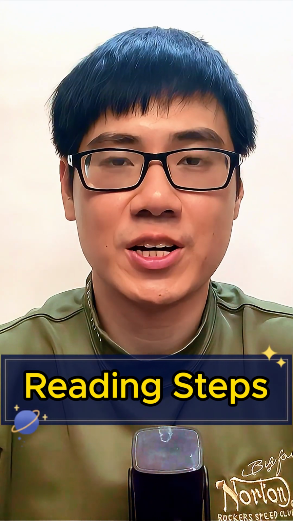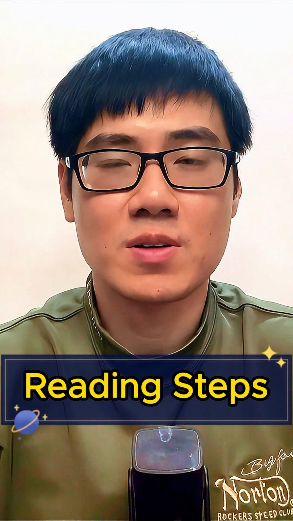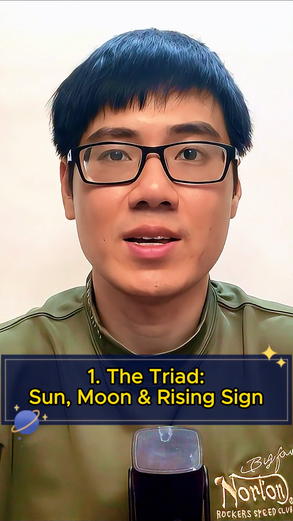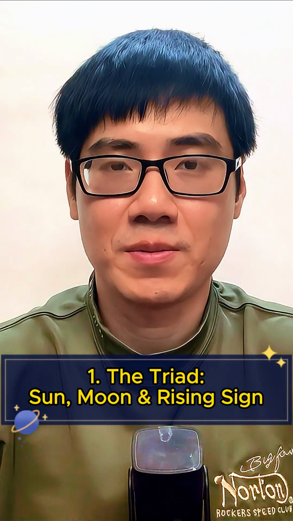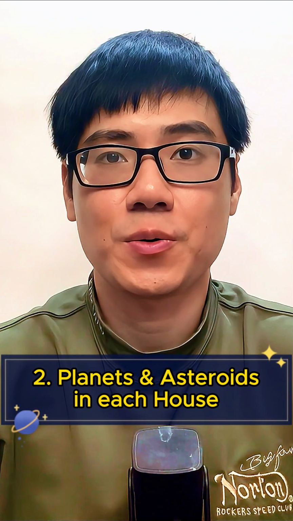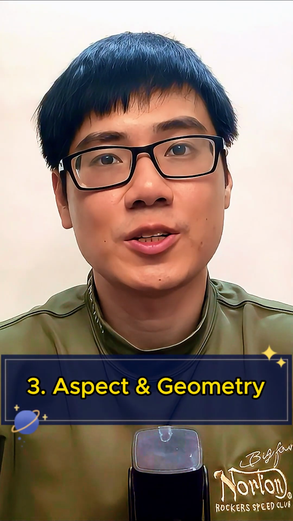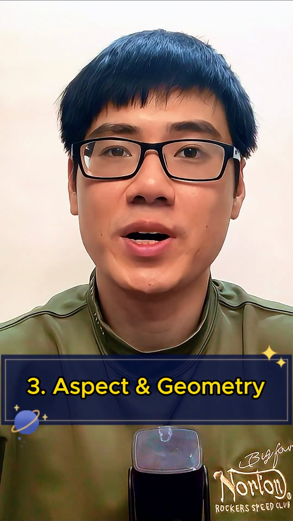In summary, to read an astrology birth chart using the 12 zodiac system, you need to focus on decoding the following factors in order. Firstly, the important triad, which are sun sign, moon sign, and ascendant sign. Second, the interpretations of planets and asteroids in each house. Finally, the interpretations of each aspect and planetary geometry in your birth chart.